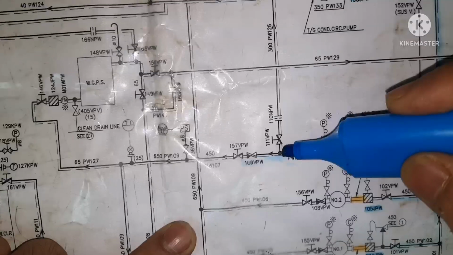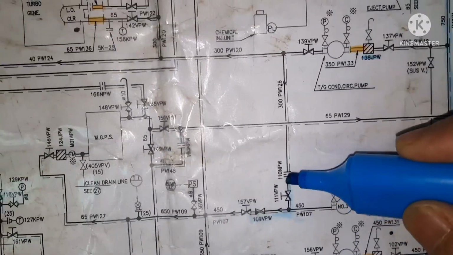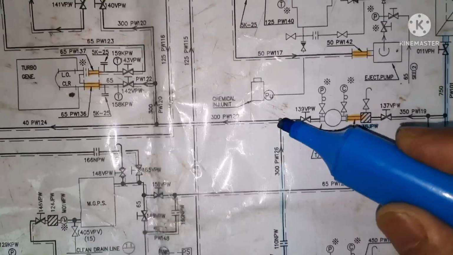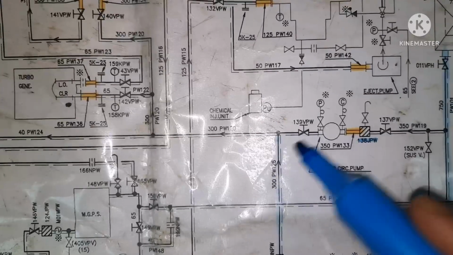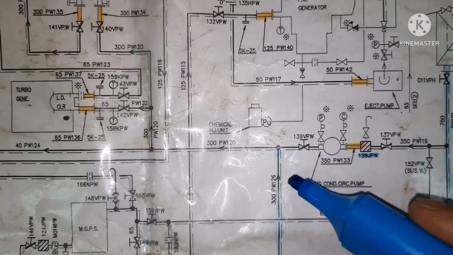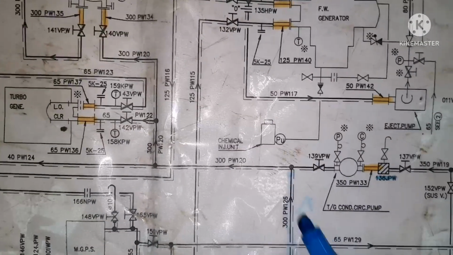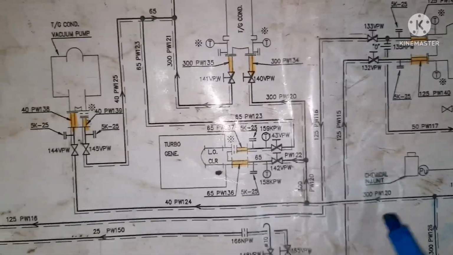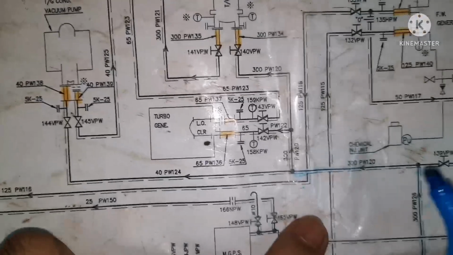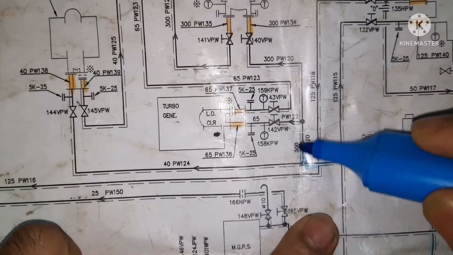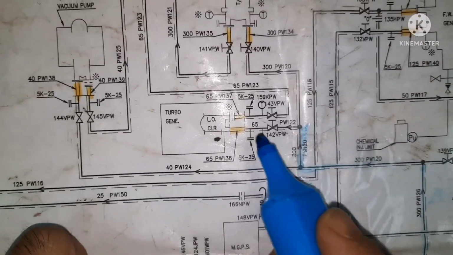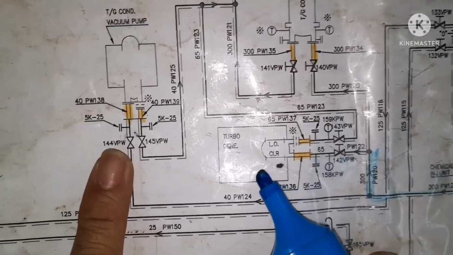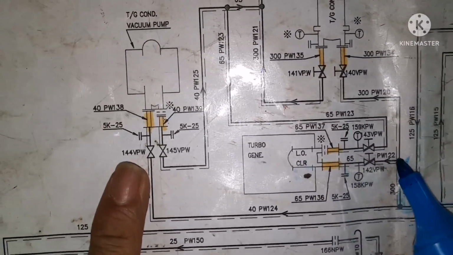First I will take this side. From here the line goes, and you always follow the arrow mark. It continues here, and then it goes to the turbo generator lube oil cooler. You can see here, turbo generator lube oil cooler inlet.